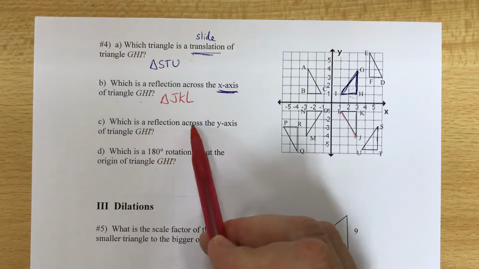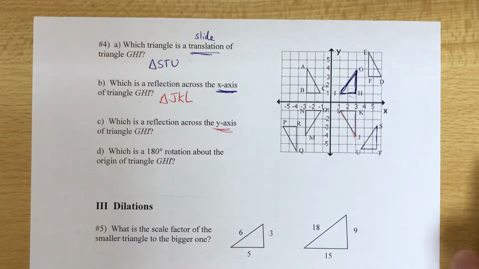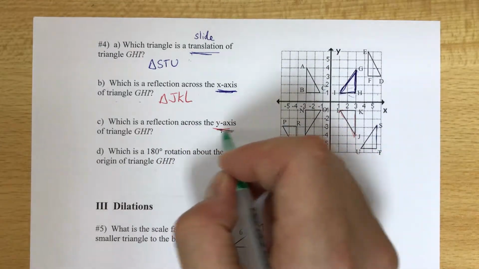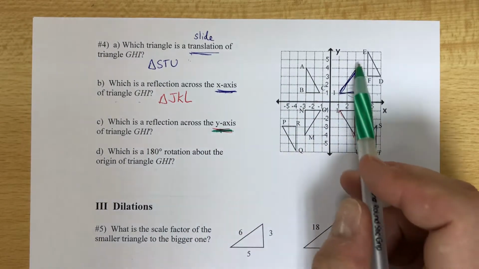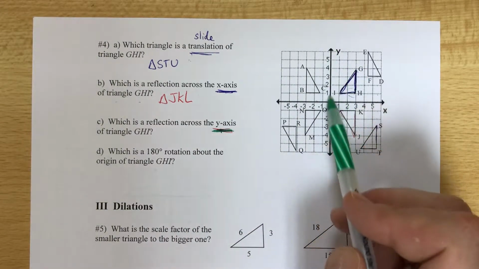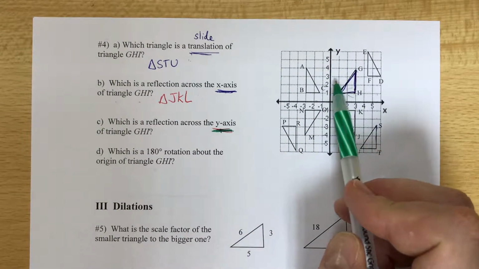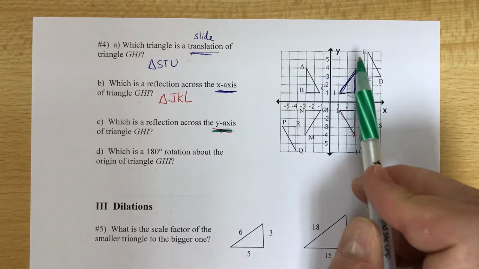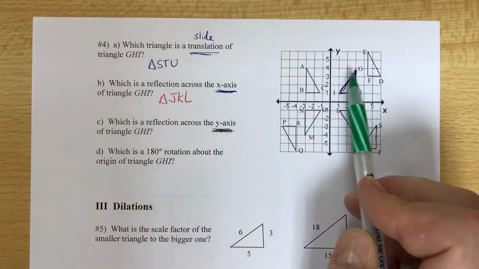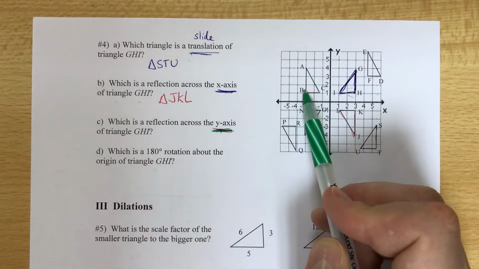Part C, which is a reflection across the y-axis of triangle GHI. So here's GHI again. Now the y-axis is this. We're on the right side, so we would reflect it to the left side, so that would match to ABC.